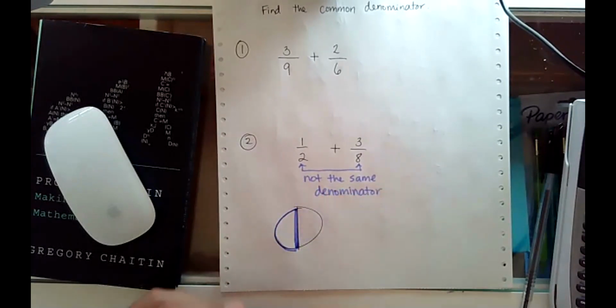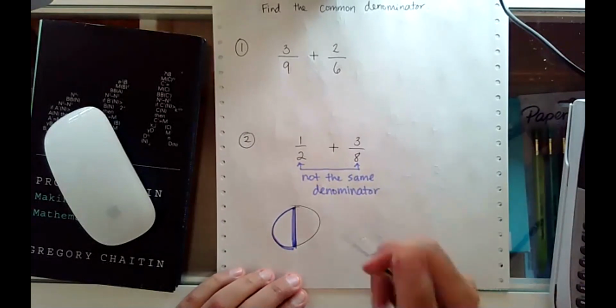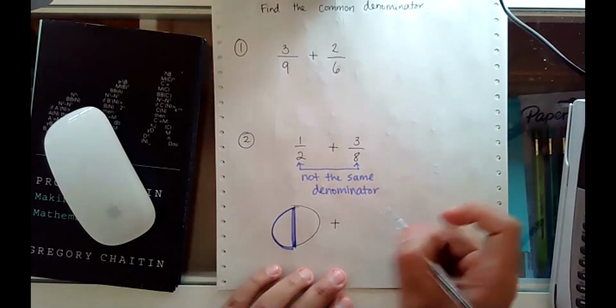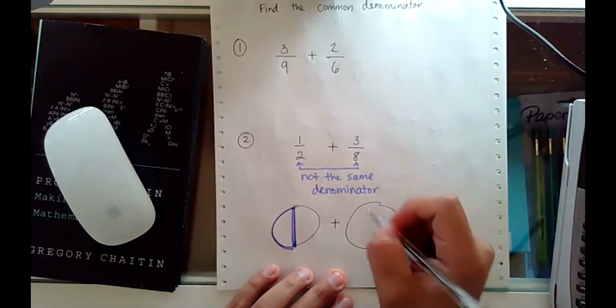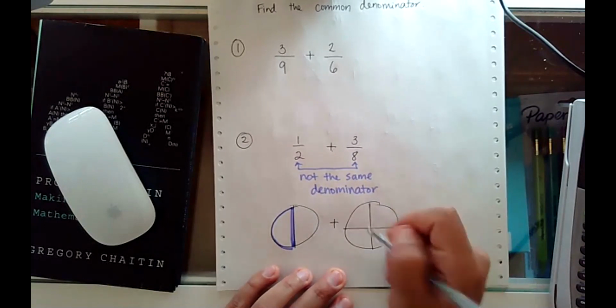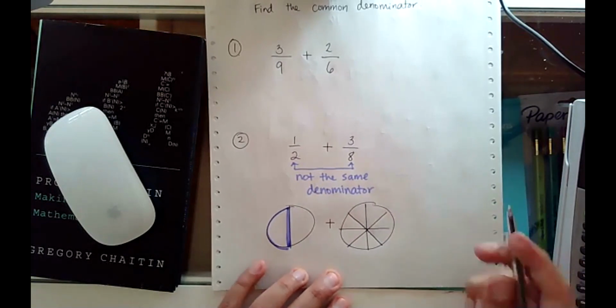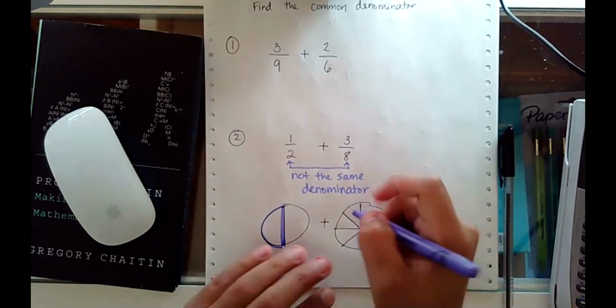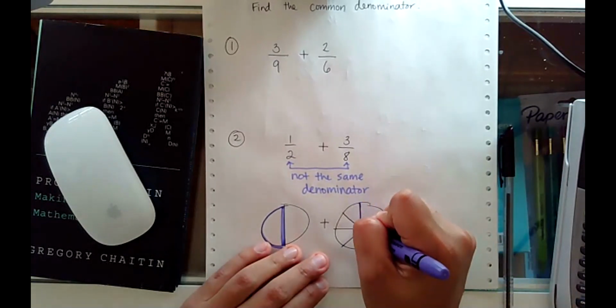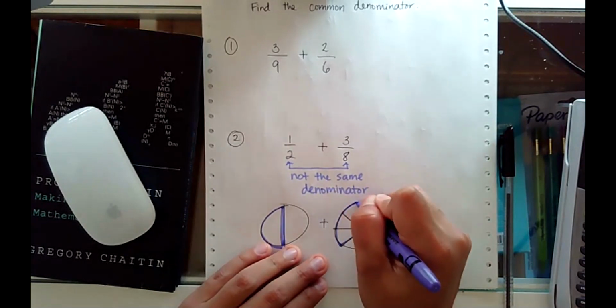I hope that after the pandemic is over, leftover pizza parties becomes a thing. Over on this side, we have a traditional pizza that's cut into 8 slices, right? That's what the denominator tells us. But we just have 3 of these slices.